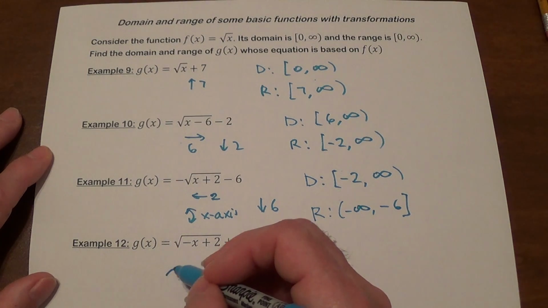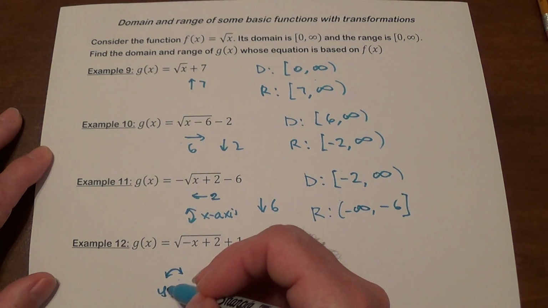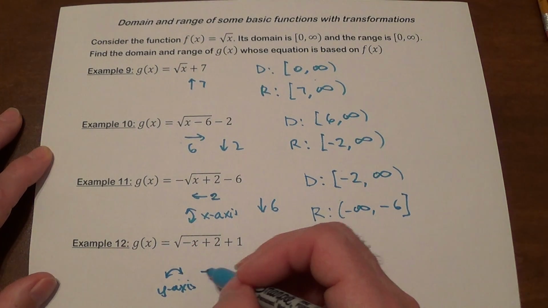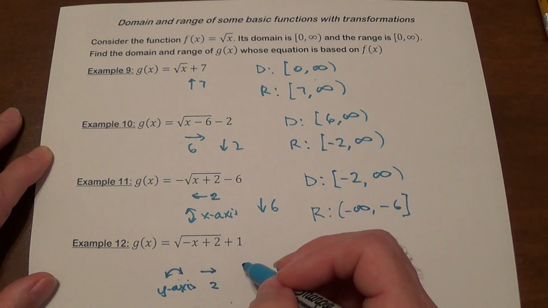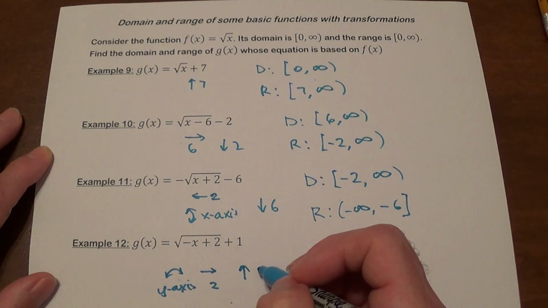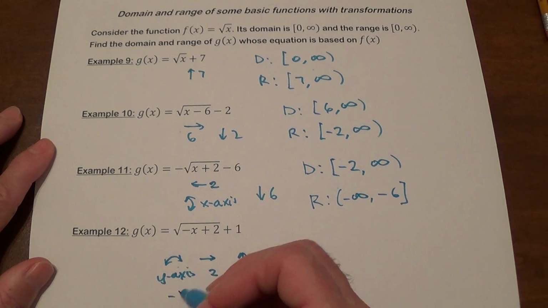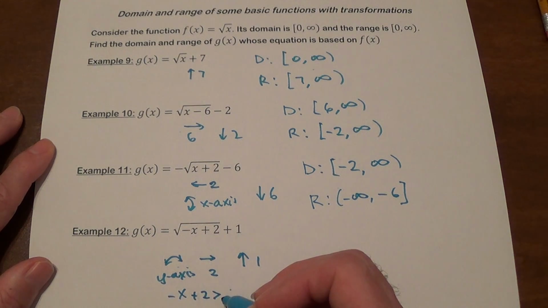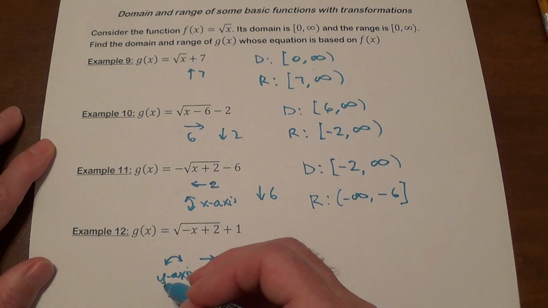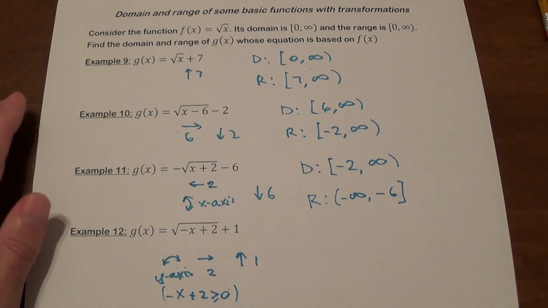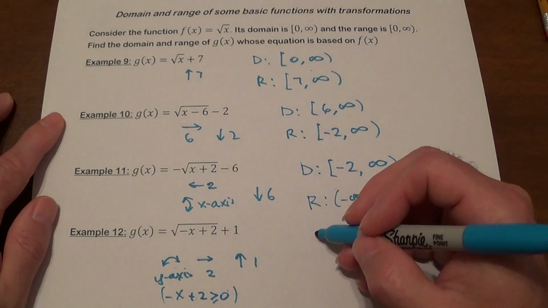So we flip here about the y-axis. We shift because of the negative 2 units to the right, and we are also going to go 1 unit up. Another way you can always view that is if you write the inequality, because you want negative x plus 2 to be greater than or equal to 0, and you can solve that, and this will help you figure out the domain of this function, which can verify what you come up with.